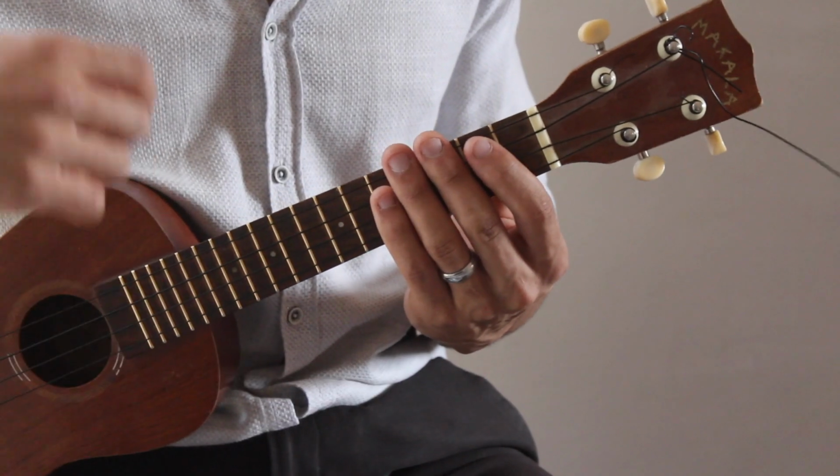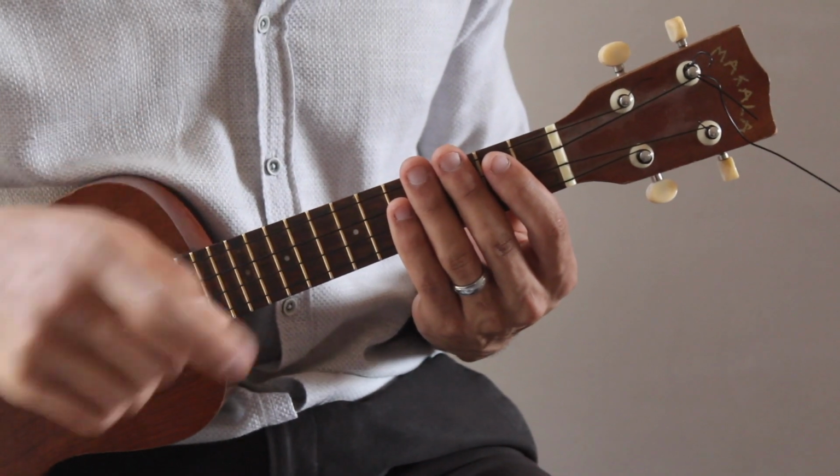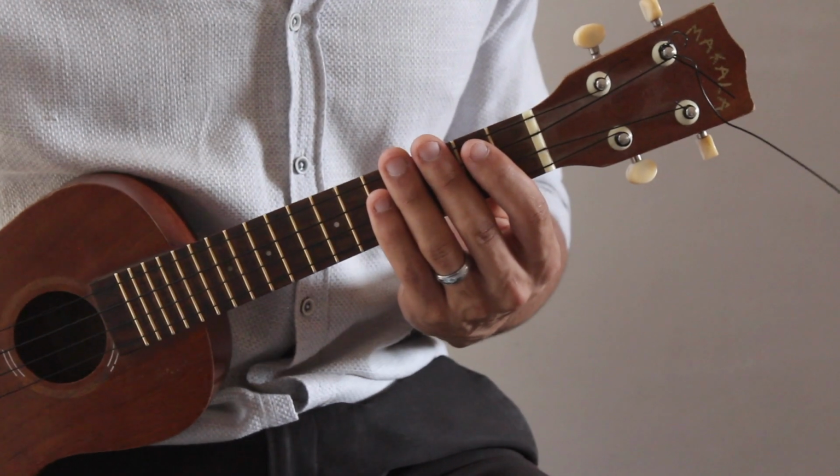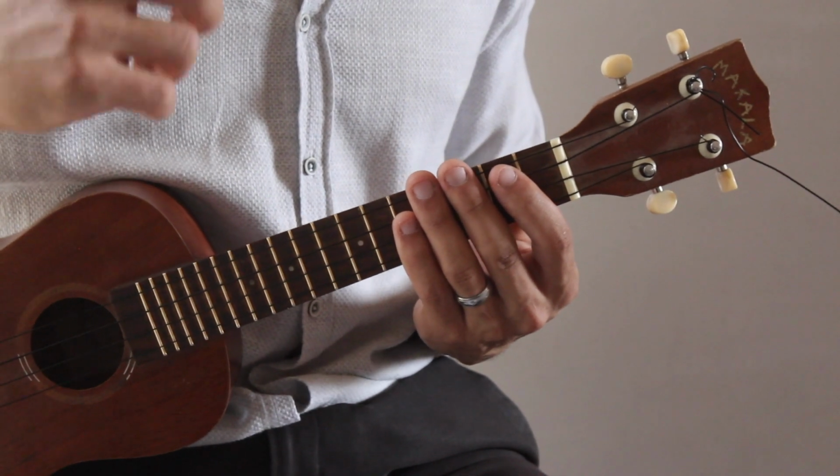Right there you can see there's a little more movement. With each part we're going for, there's going to be a little extra movement. And when we get to part 3, there's going to be the most movement and a bit more speed.